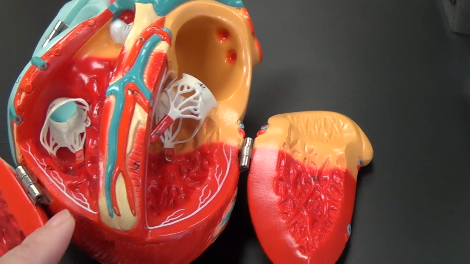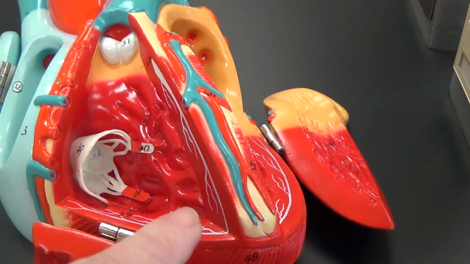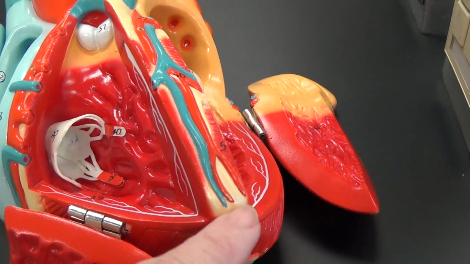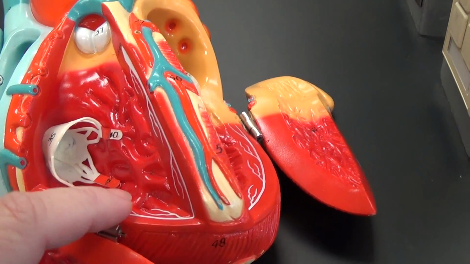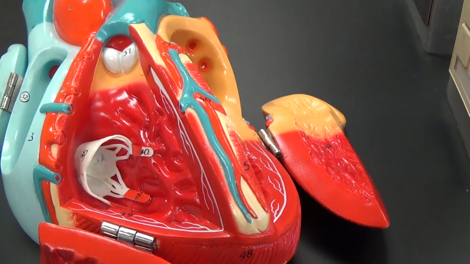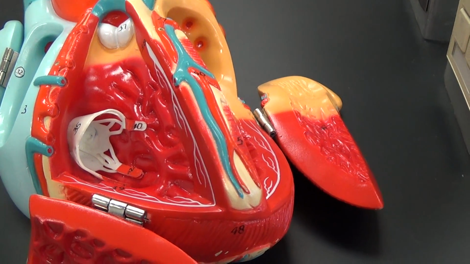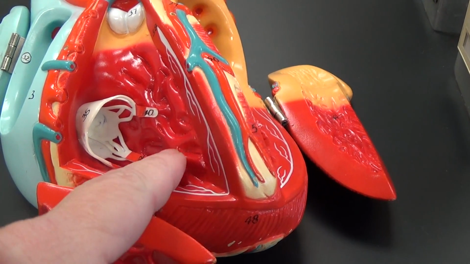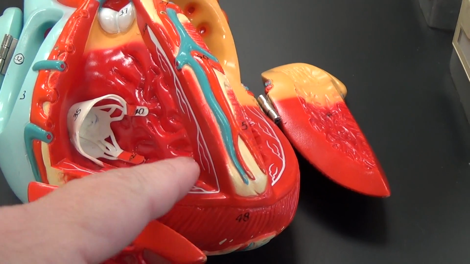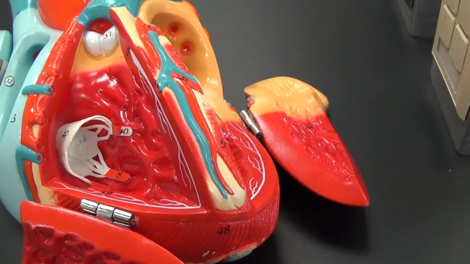Now, further down, what we'll see is we get branches off of that, and we see branches here after you've hit the apex of the heart. These branches off are going to Purkinje fibers, and these fibers are in mounds of cardiac muscle tissue, and you can see these reddish mounds. They'll be much clearer in person. These mounds are called papillary muscle.